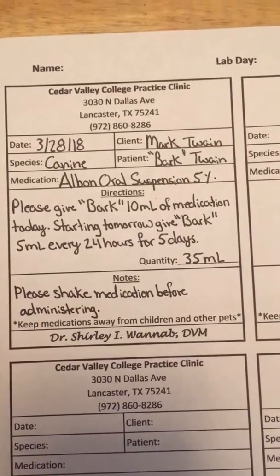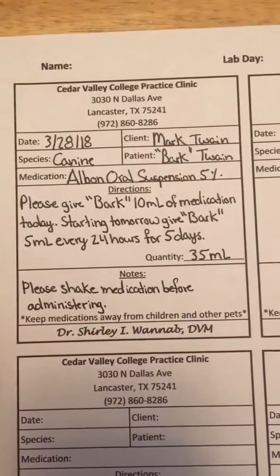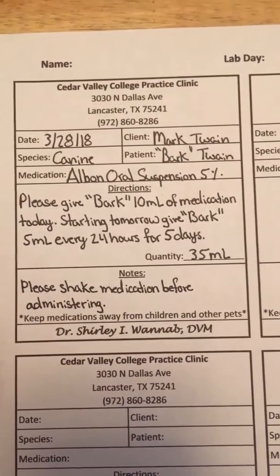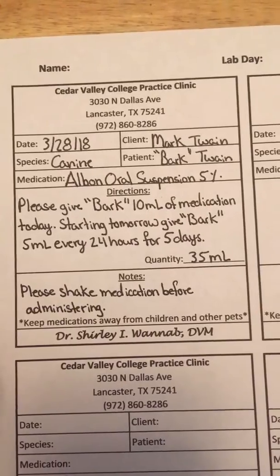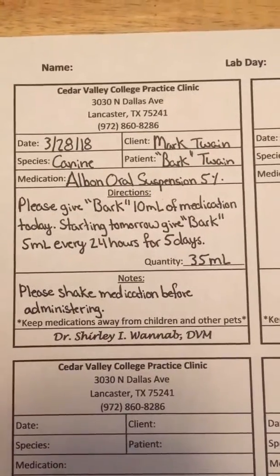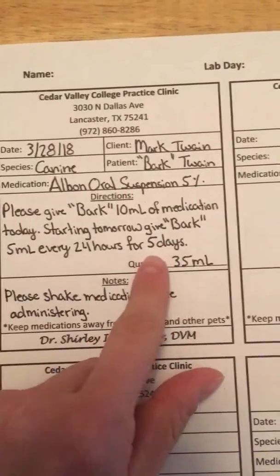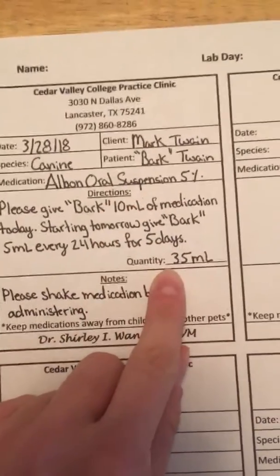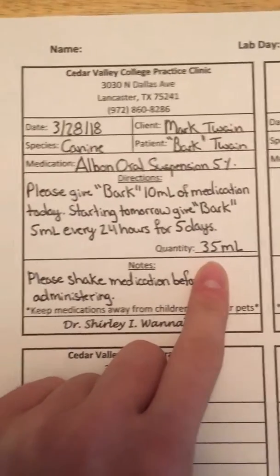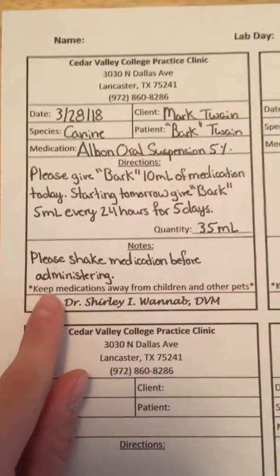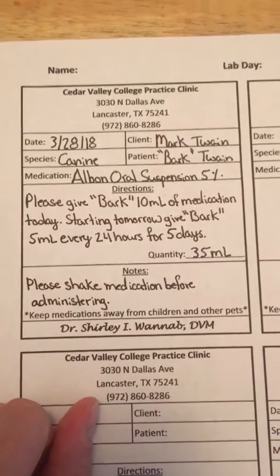The medication in total would be 35 mLs that we'd be sending home because we have the initial 10 milliliters of medication, and then we need 5 milliliters for the next 5 days. So 5 times 5 is 25 plus the initial 10. So we would be sending home 35 milliliters. And then let the client know, please shake medication before administering.